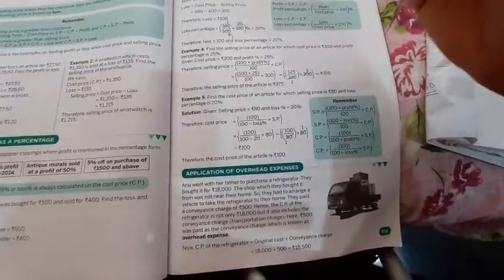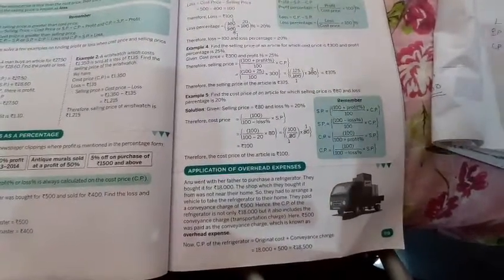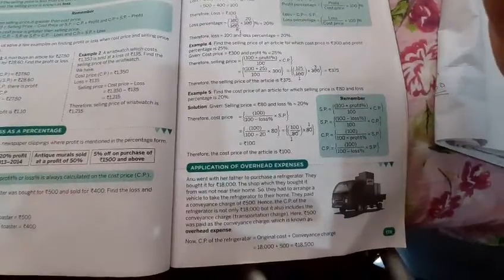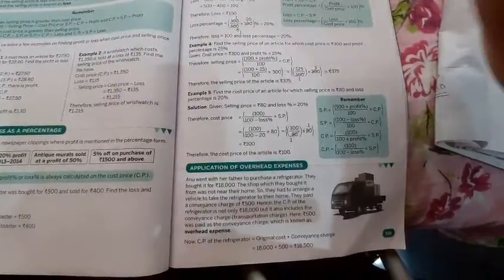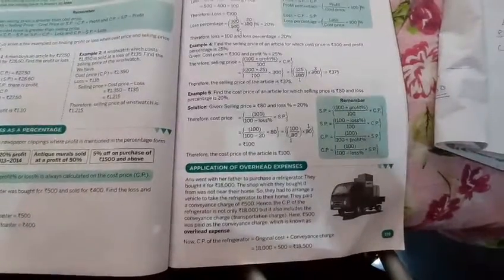If you learn these equations, it is a very easy chapter. If you don't know the equations, it is very tough. If you want to learn this chapter, you must study these equations. Moving to exercise 9.1, question number 1.